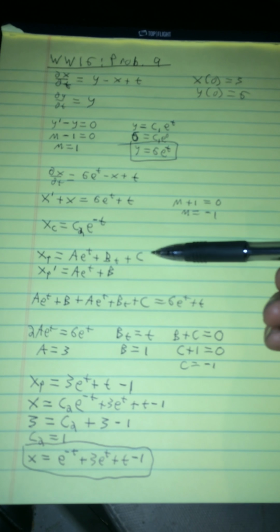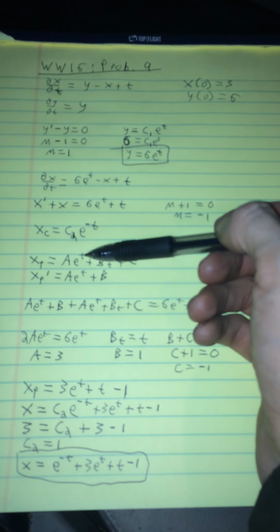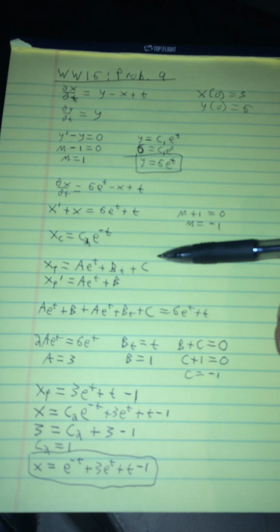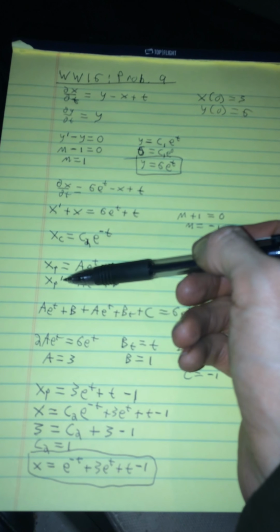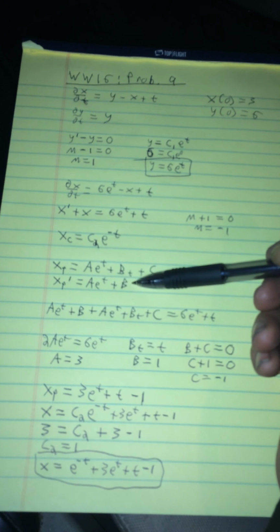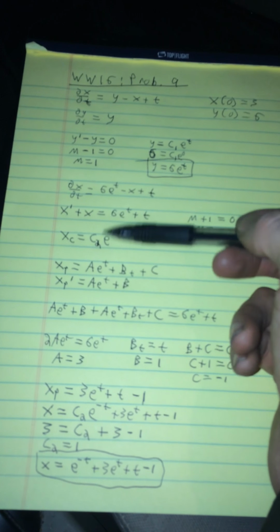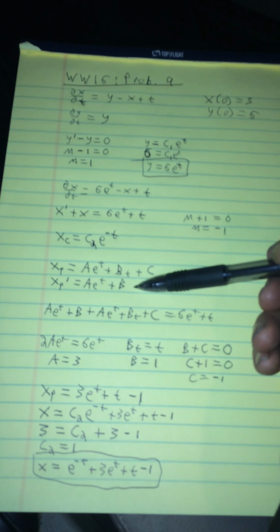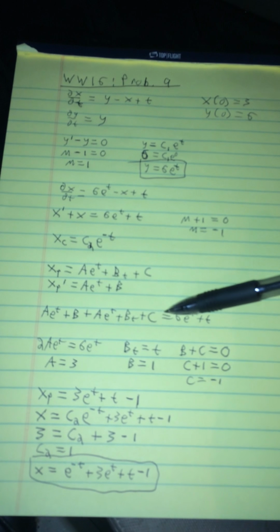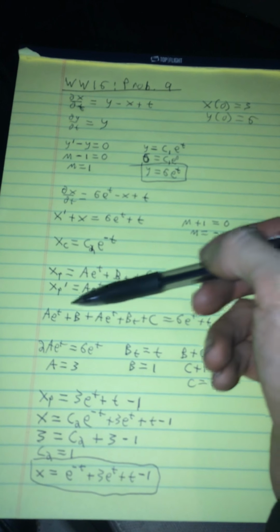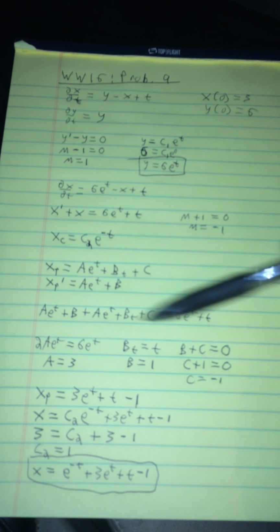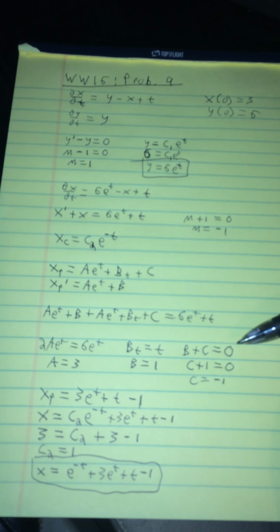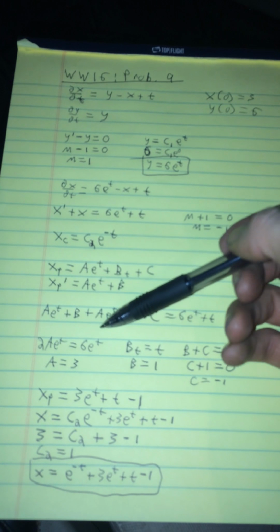Then the particular solution, I had a e to the t, bt, and c. And then you only need to do one derivative because you only have one derivative in the original equation. So a e to the t plus b, plug it all in, and you get this is going to be equal to 6 e to the t plus t. And I broke it up into 3 different parts because each of these is going to be linearly independent.